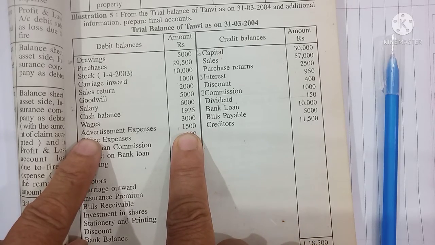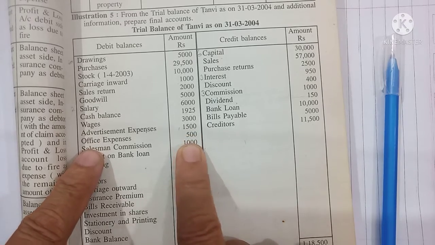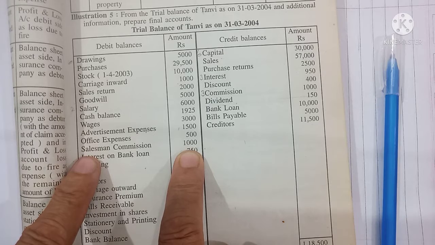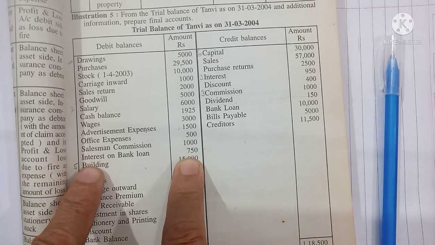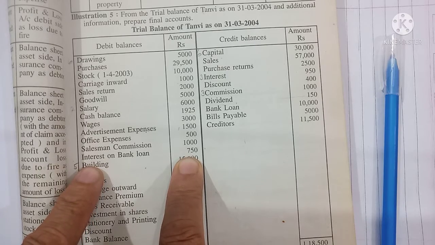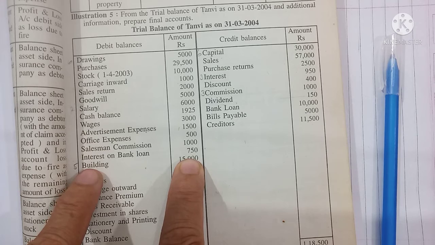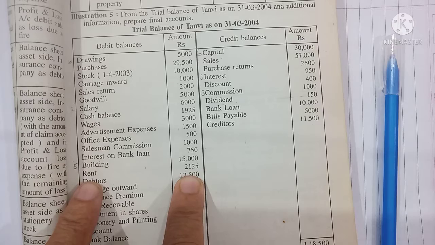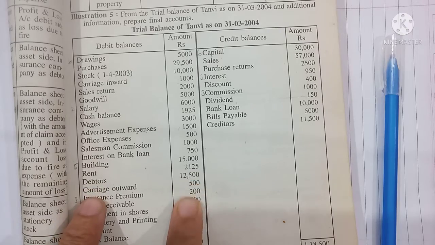Advertisement expense 1,500, profit and loss account debit side. Office expense 500, profit and loss account debit side. Salesman's commission 1,000, profit and loss account debit side. Interest on bank loan 750, profit and loss account debit. Building is your asset of rupees 15,000. Rent 2125, profit and loss account debit. Debtors 12,500 is your asset.